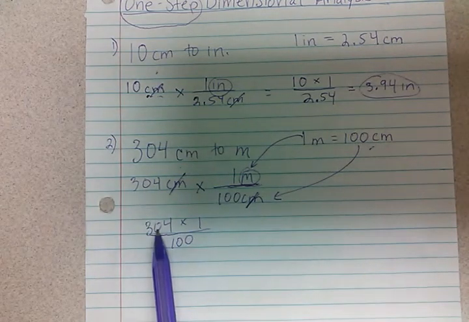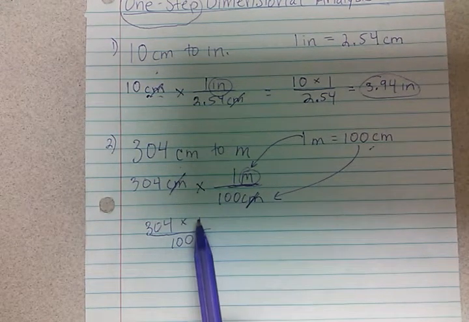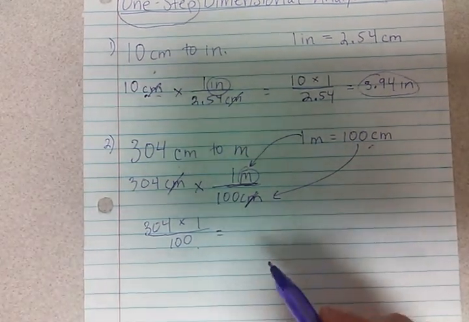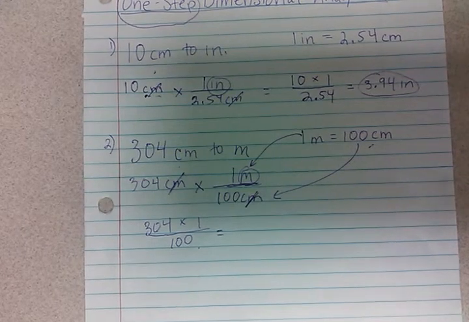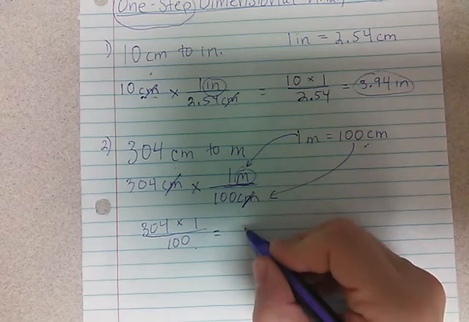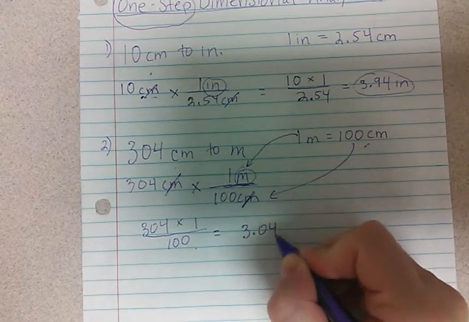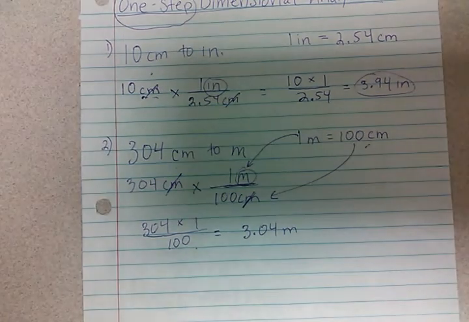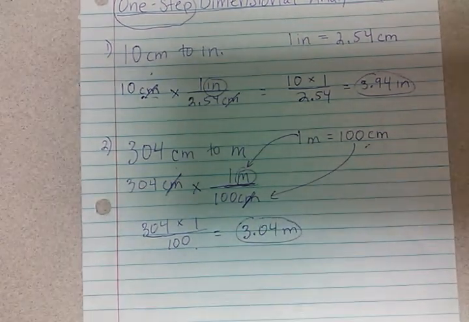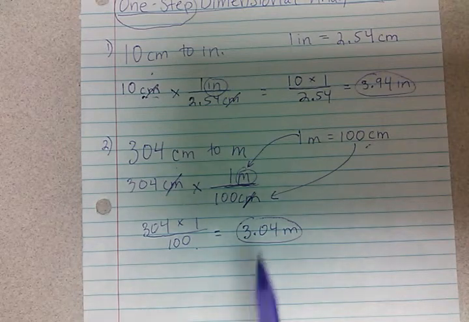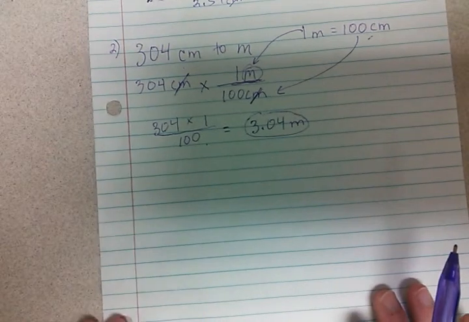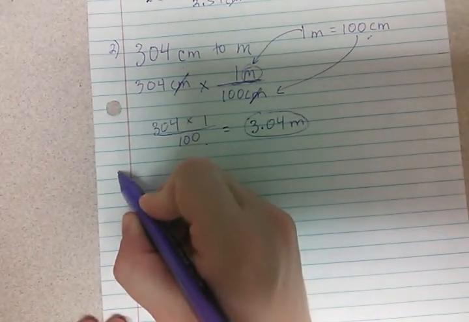So what I just did was 304 times 1 over 100. And what you should end up getting, and you can do this on your calculator if you like, is 3.04 meters. So what this tells us, 304 centimeters is the same as 3.04 meters. Let's do number 3.